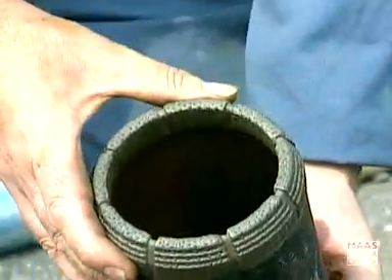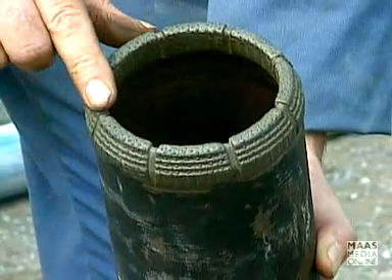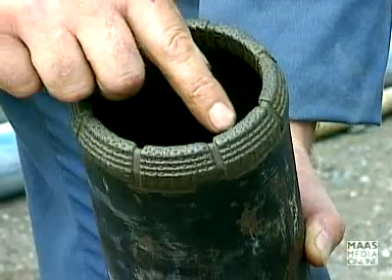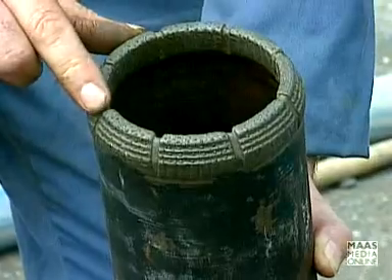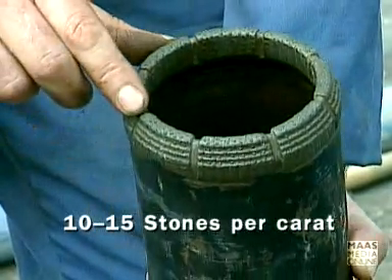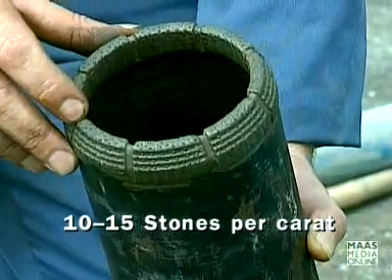We just check that all that is running free before we put on the most important part of the core barrel, which is the diamond bit, which we're going to screw onto the bottom. As you can see, this is a circular bit and contains lots of little diamond stones. This particular bit contains diamonds of a size 10 to 15 stones per carat, and this is a type of size of stone that we would use for drilling softer rocks.